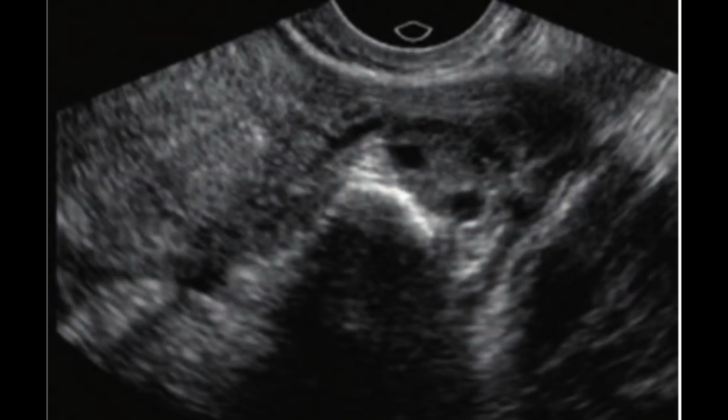Towards the right side, you can appreciate the uterus. However, there is no fluid surrounding the fallopian tube, the uterus, or the ovary. The rest of the features are quite normal, but a mildly dilated fallopian tube is visible in this image.